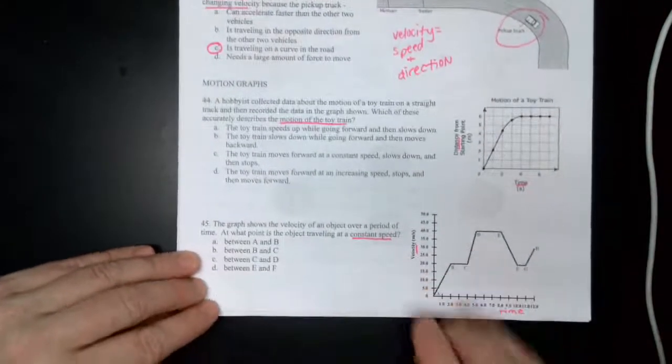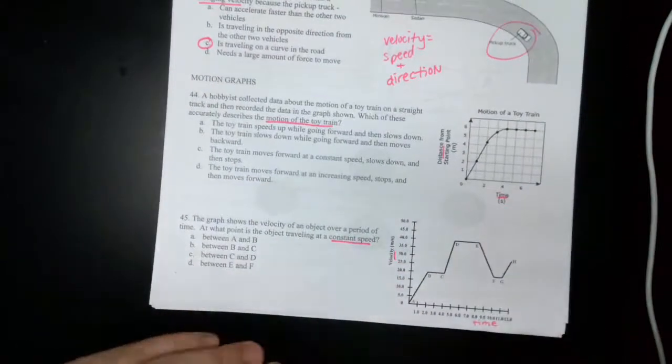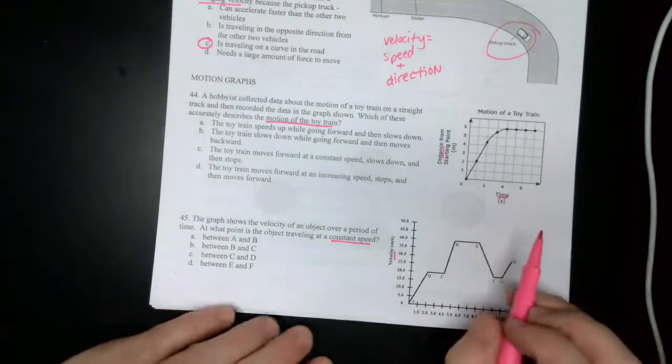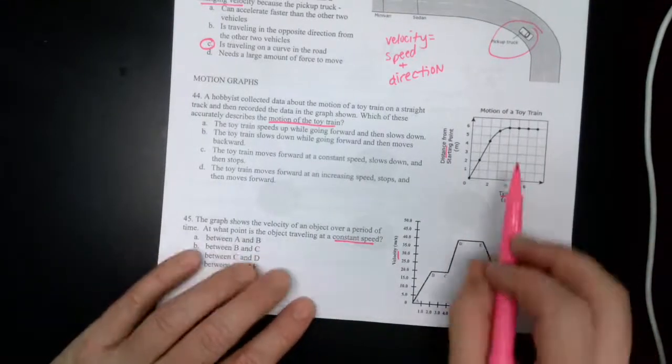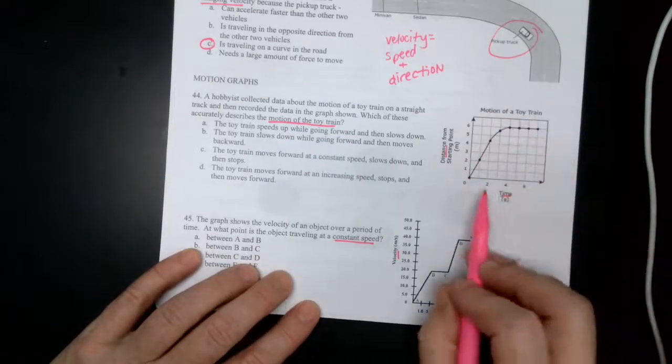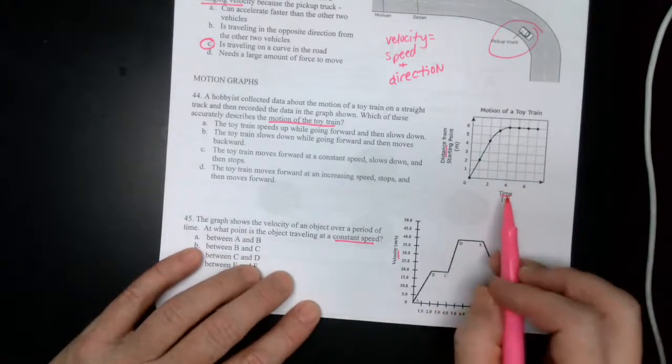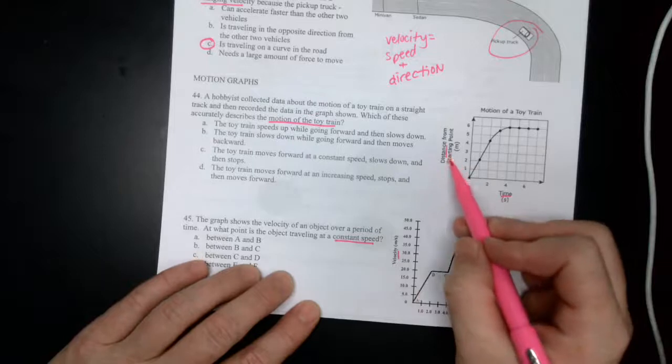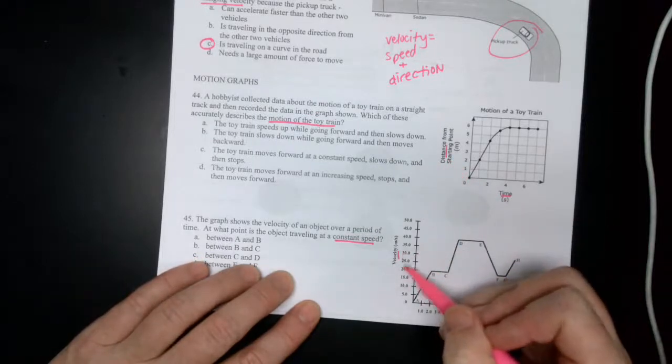The last couple questions today ask you to review some motion graphs. The first thing to remember is read the title, read the labels. We have motion of a toy car. We have time on the bottom, always, but pay attention to your y. Sometimes you'll have distance, sometimes you'll have speed or velocity.